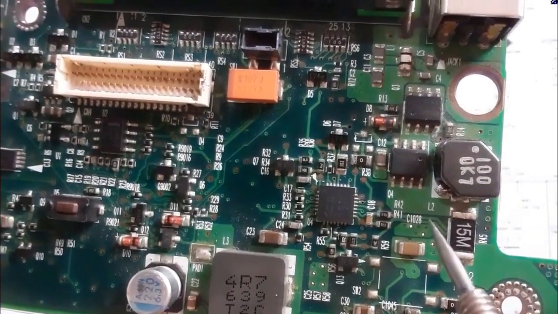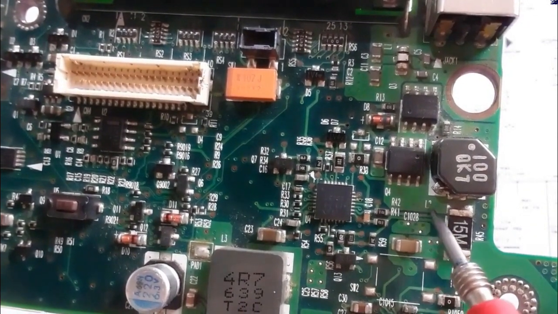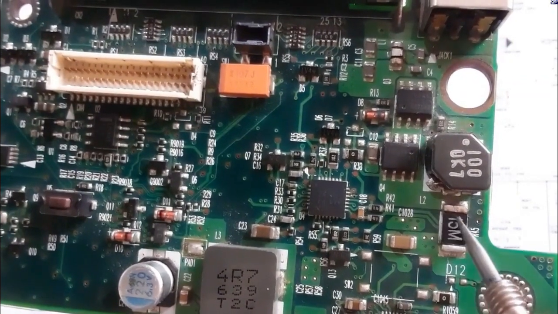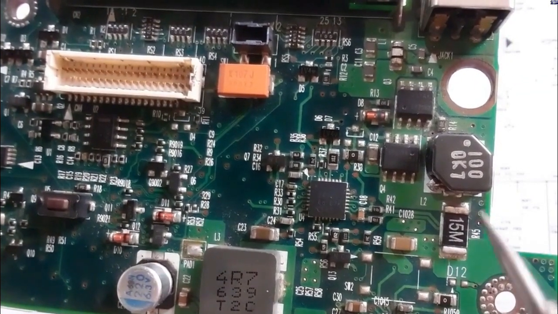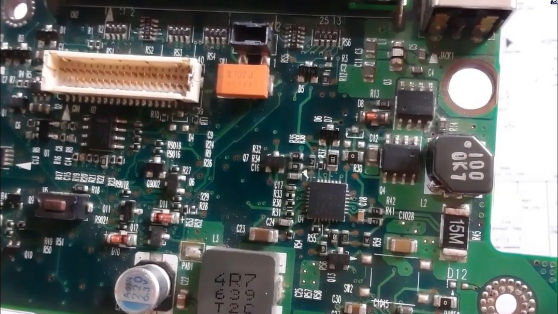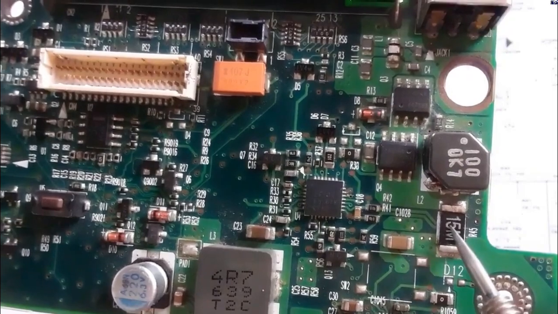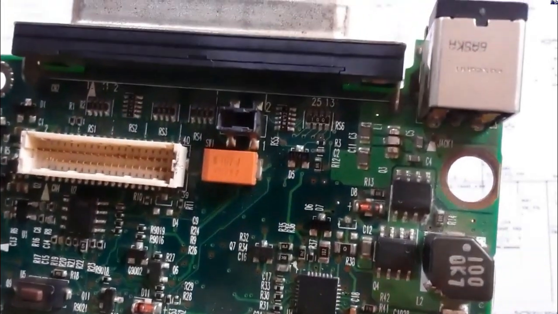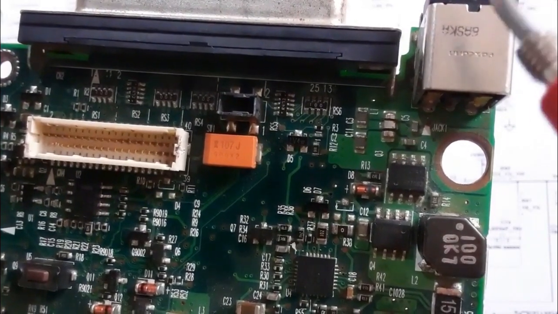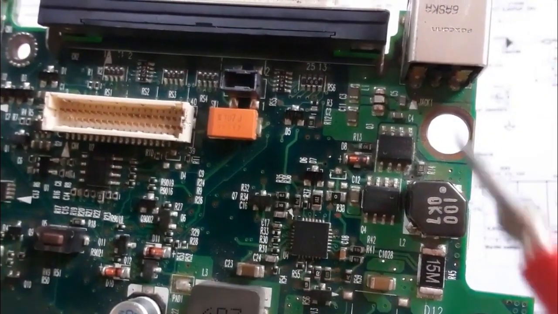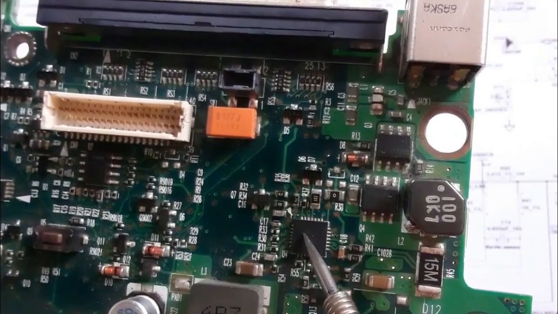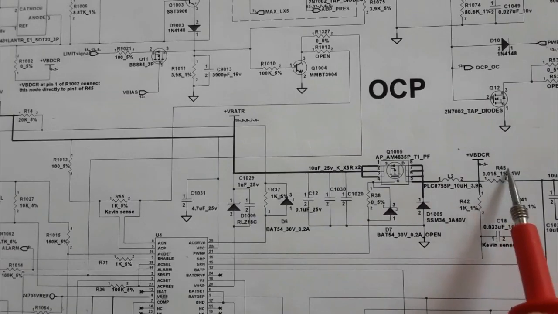As you can see, this is L2. Okay, L2 inductor. This is R45 resistor, current sense resistor. Okay, so these two components are next to each other, the same as in the schematic. So as you can see, always we have the power jack, and the power components are gathered in the same place in the motherboard.